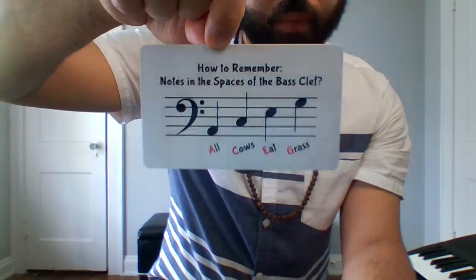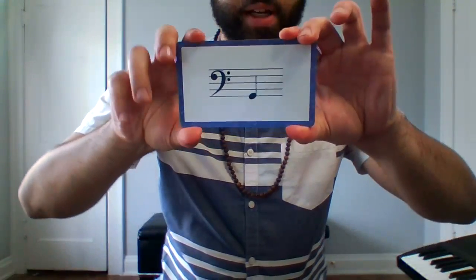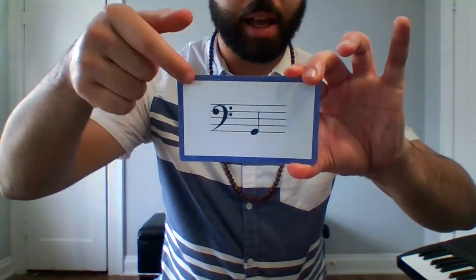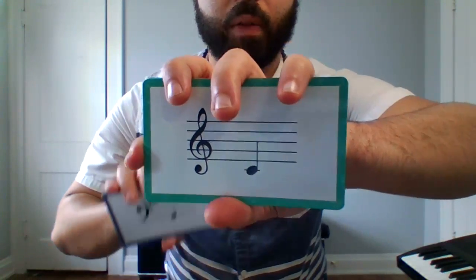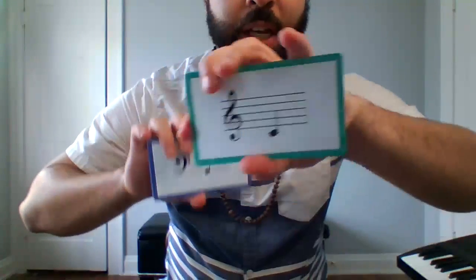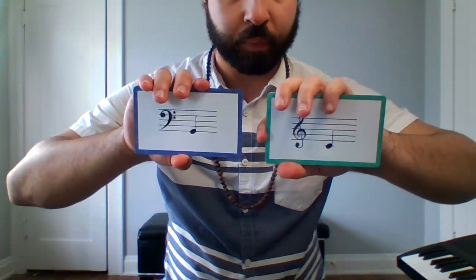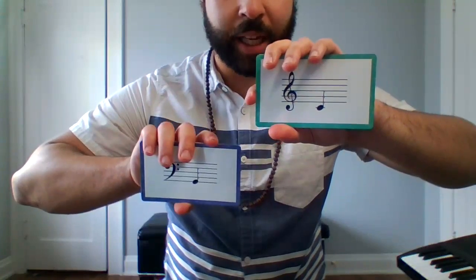Okay? Now, as we go through these cards here, I'm going to individually go through these cards one at a time, from bass clef to treble clef. And I wanted to at least give you a reason why we start with bass clef first. When we have a difference between a bass clef and a treble clef, for this instance, a blue card versus a green card, bass clef is for the low notes.